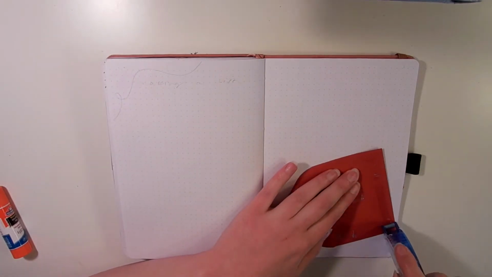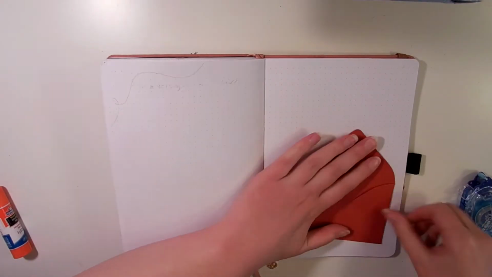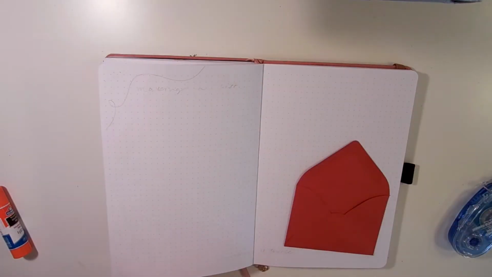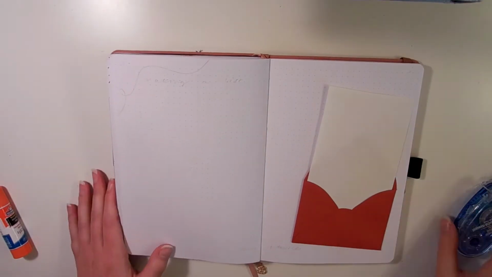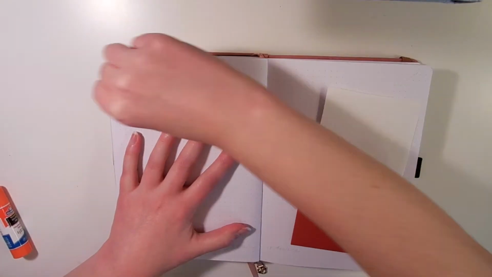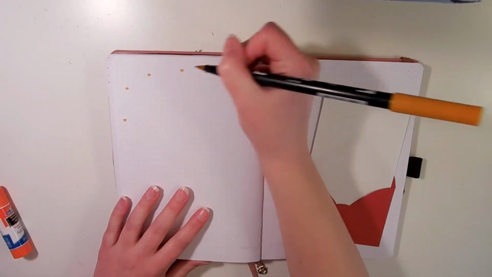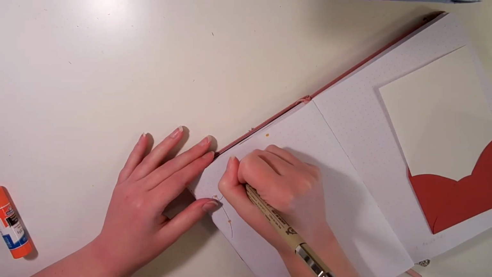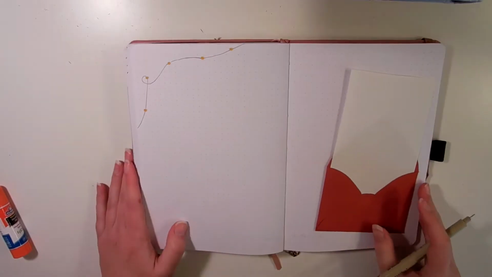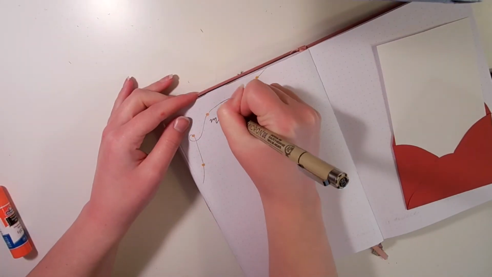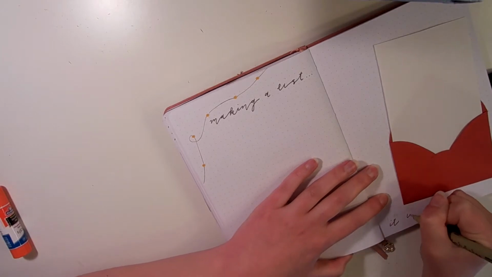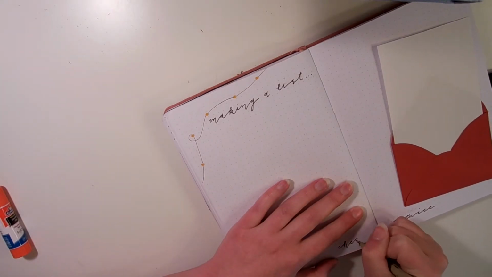But moving on, we have the first kind of Christmassy spread. I did a lot of my Christmassy themed spreads at the beginning of the month just because I was so excited to do them. So this is actually going to be a shopping list gift tracker type of thing. I had this red envelope from one of those really tiny cards you can get at the Hallmark store. I keep any envelope, any scrap paper that I get, because I can potentially use it for journaling. So I thought this was the perfect time to use it.